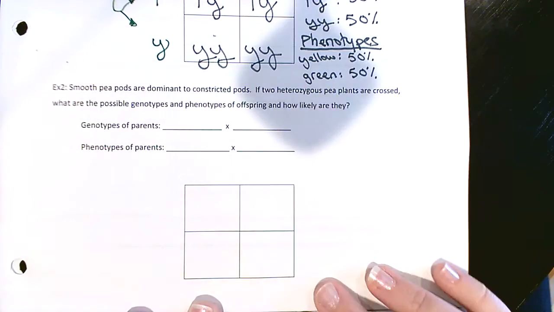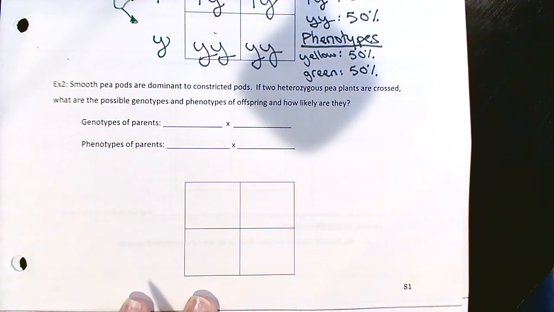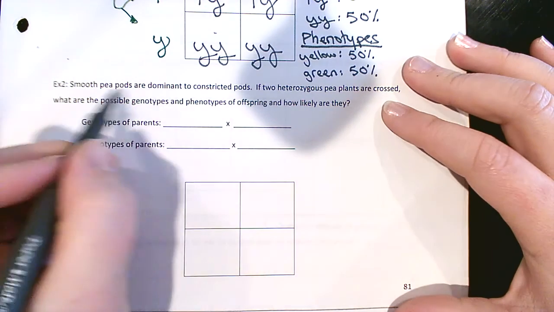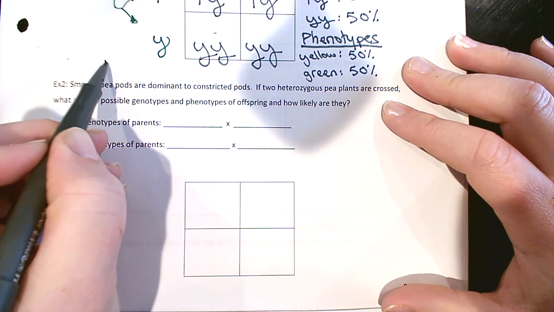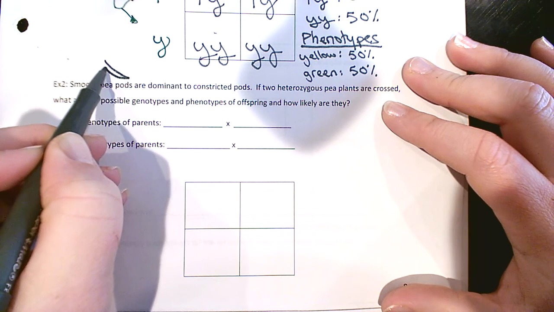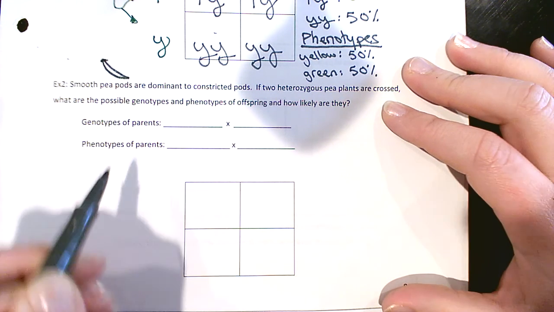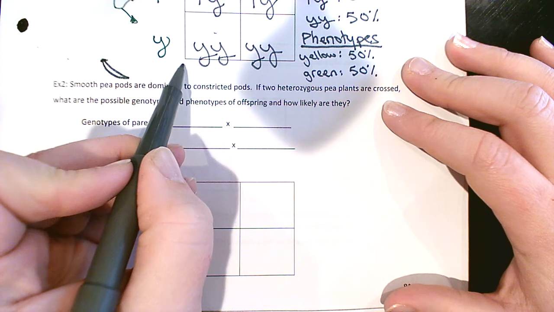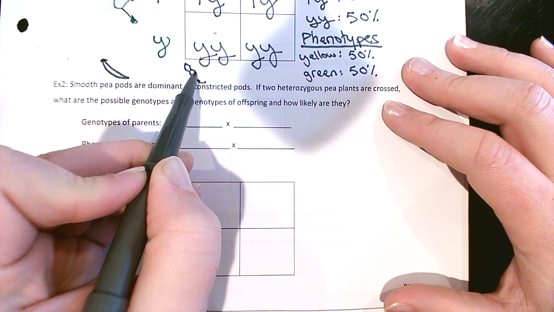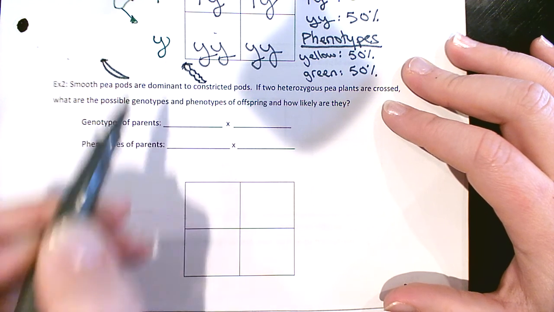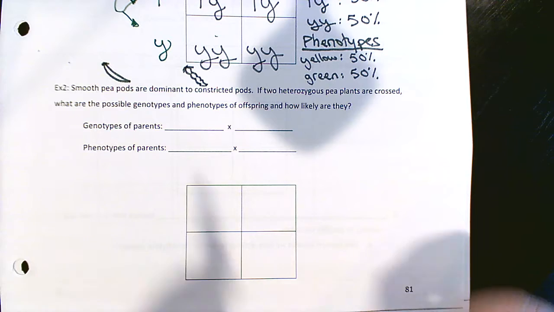So let's try a second example. This time, smooth is dominant to constricted. So a smooth pea pod would look like this. Right, so there's my little smooth pea pod. A constricted pea pod, the pod kind of sucks in around every individual pea. So they say it's constricted, it's pulled around.